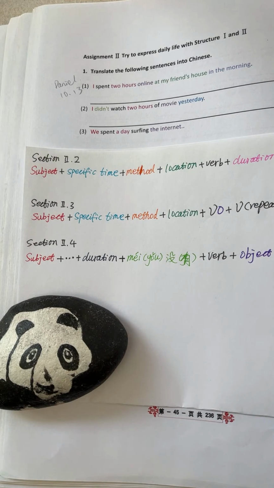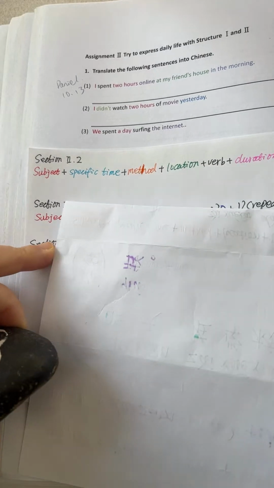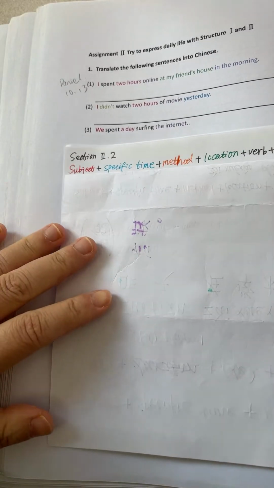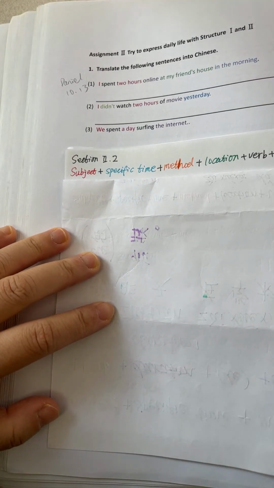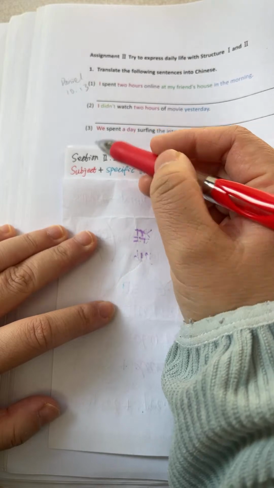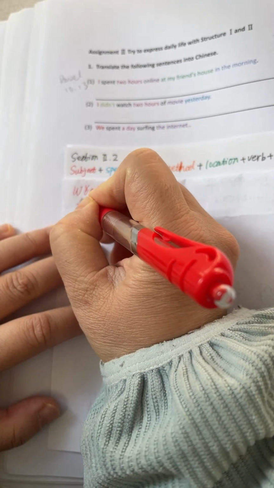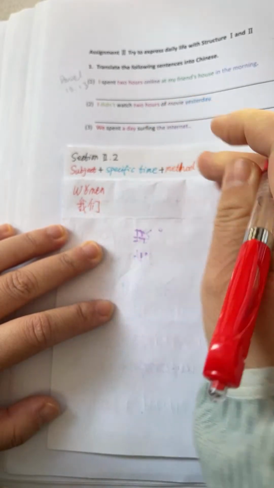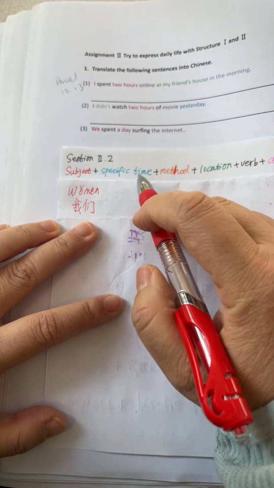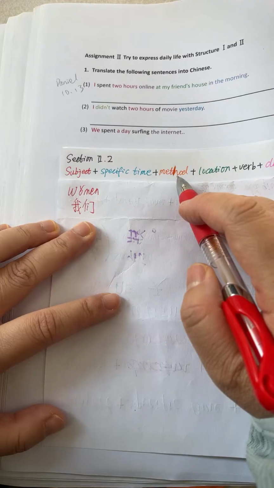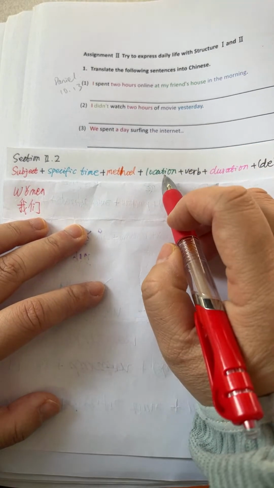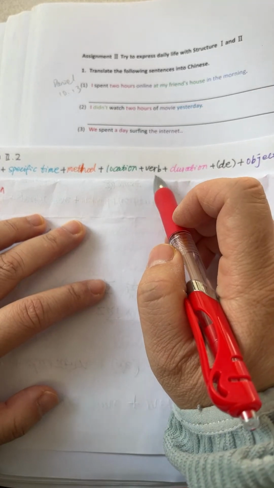等一下。2.2, still 2.2. We spend. Do you know every word? 好了，我们一个一个的来。先是 subject，我们。Do we have a specific time? No. A method? No. A location? No. A verb? Of course.